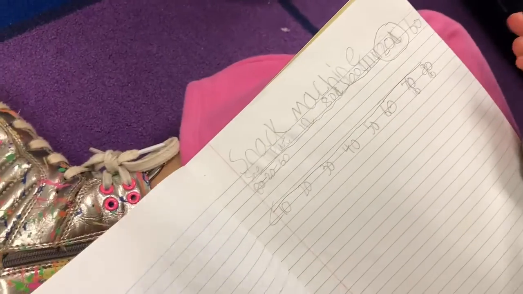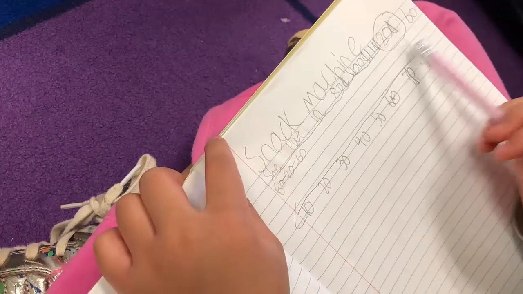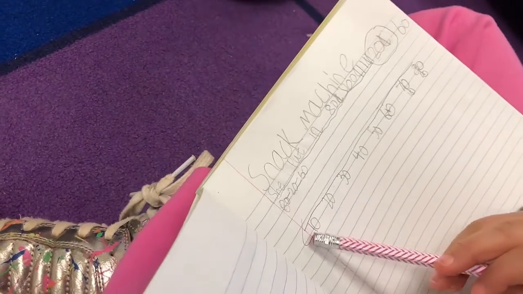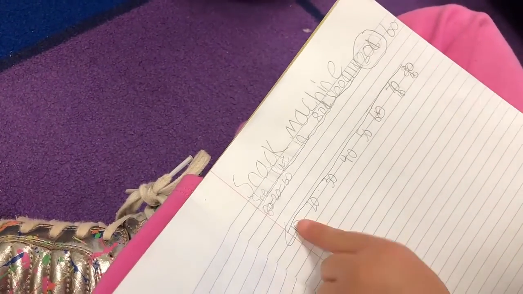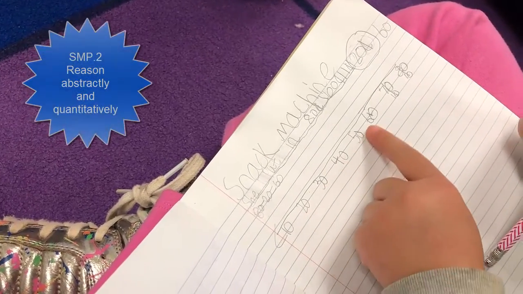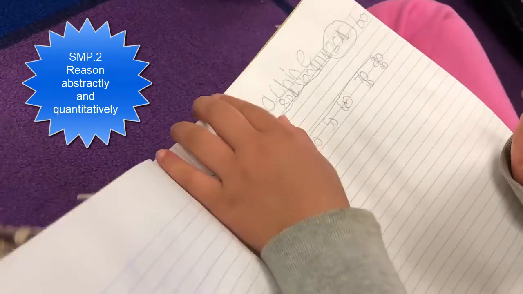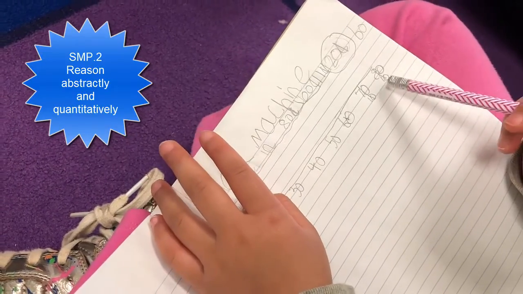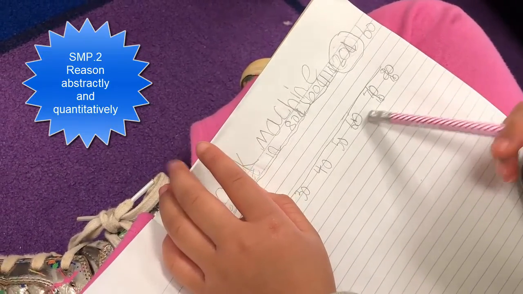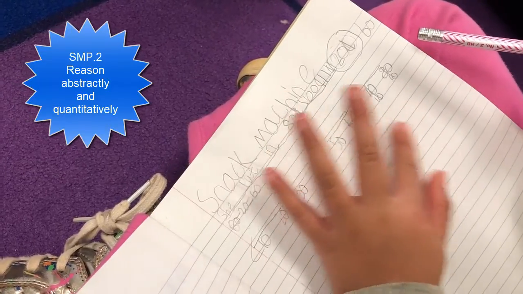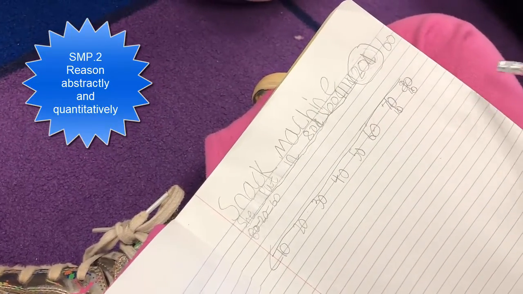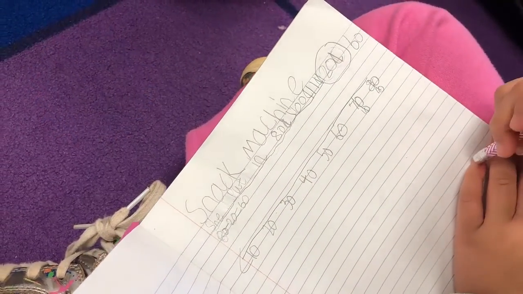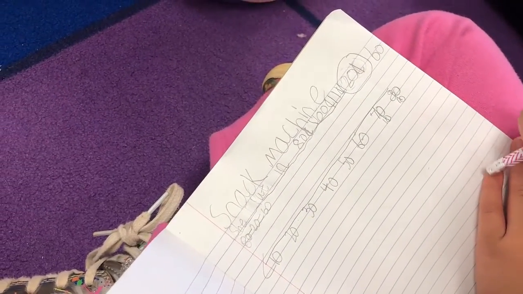Talk to me about what you're working on. I thought it was 20, and I figured it on the number line, so I put 10, 20, 30, 40, 50, 60, 70, because she put 80 in there. And so I took away two tens to see if that was right, to make 60. So how much money did she get back? She got 20. 20 cents back?